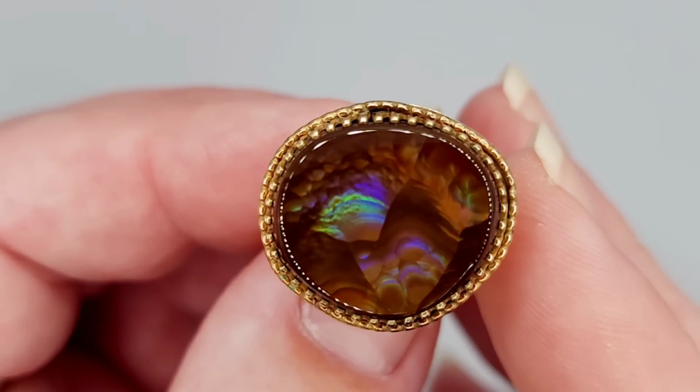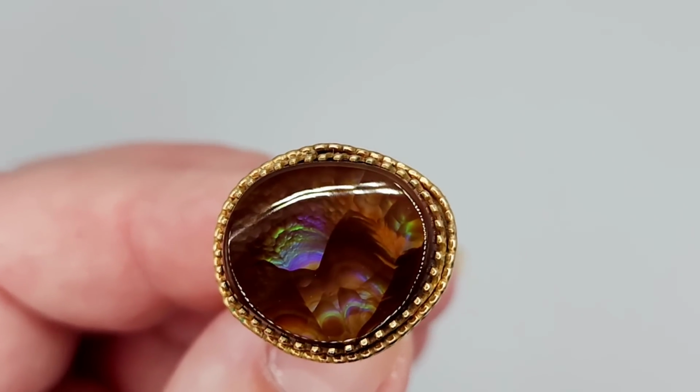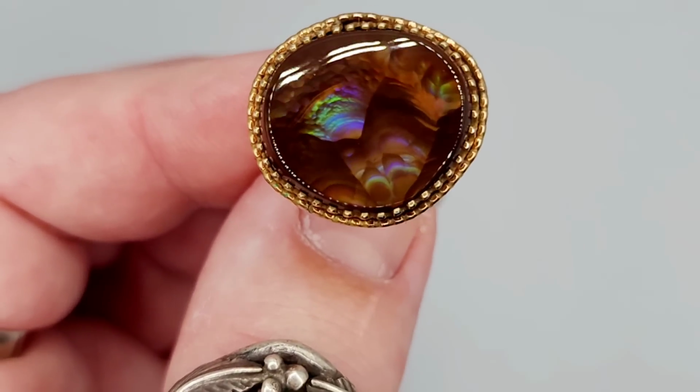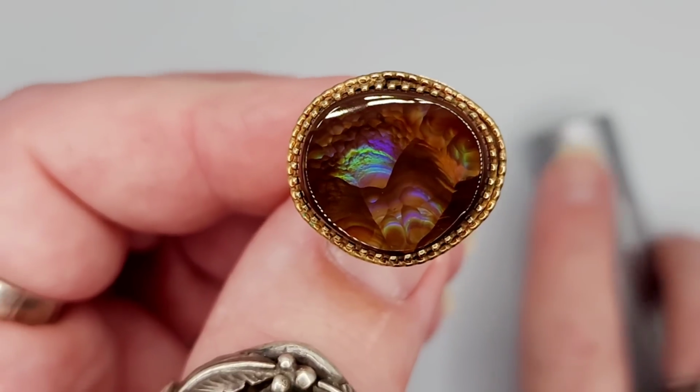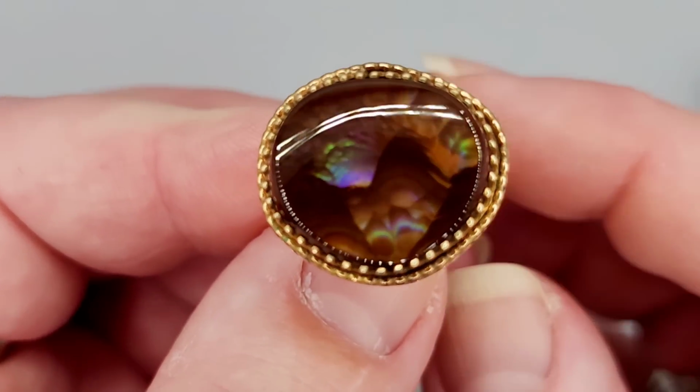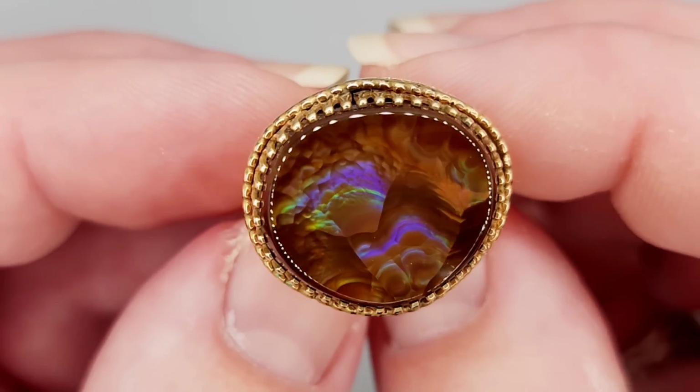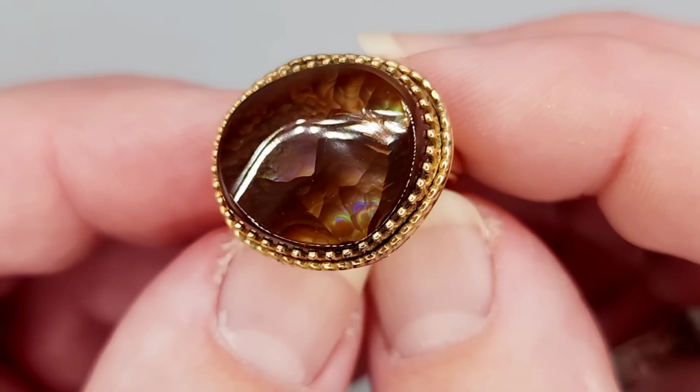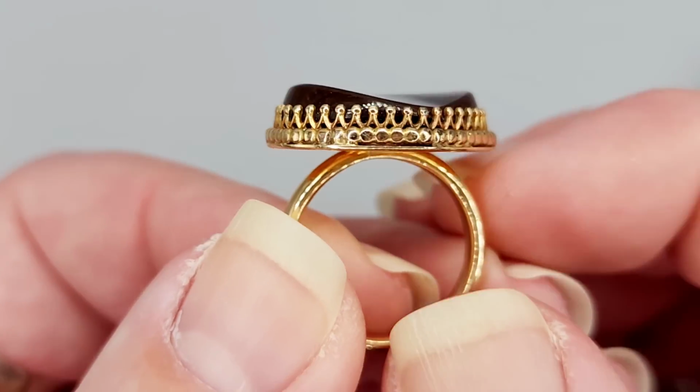That was a term that was loosely used by the early collectors of fire agate. This one was called peacock fire agate. I bought this from my friend Candy at Den of Antiquities. I had to save up a lot of money. I was a young child back then. I had to save up for a long time.